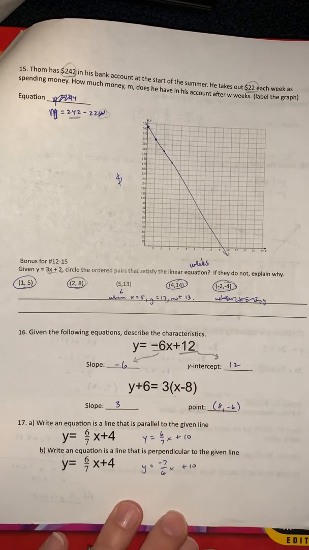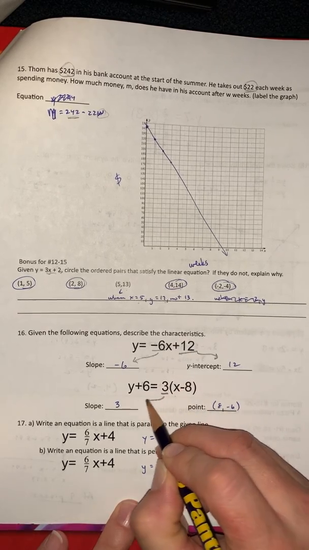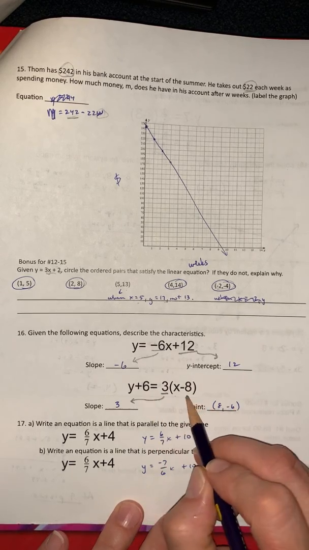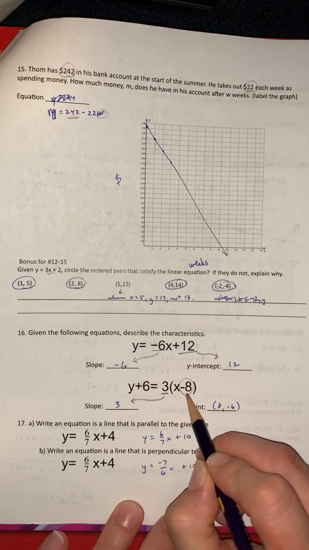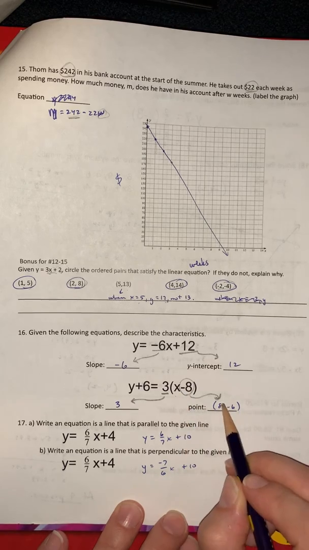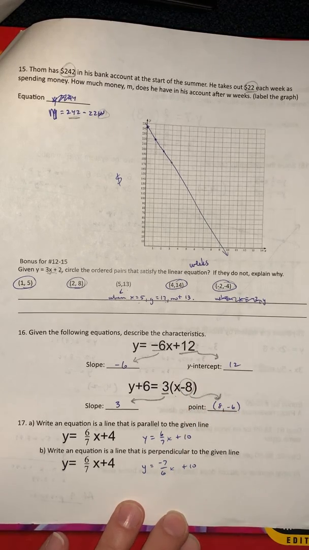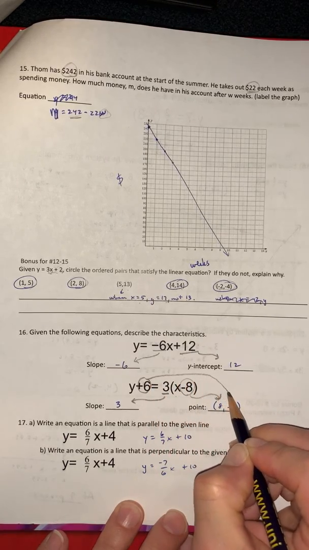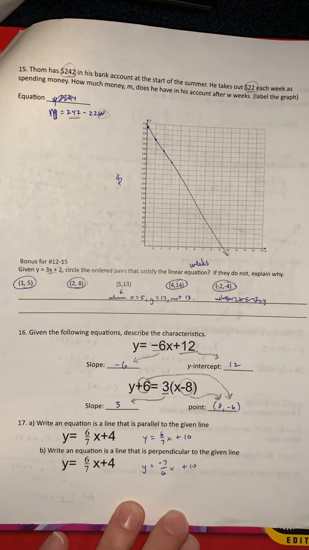In the case of point slope, the number in front of the x, not including the x, is my slope. And if you recall, our point slope is a secret formula. The negative 8 next to x indicates that the x value is the positive 8 in the ordered pair. Positive 6 next to the y indicates that we have to have a negative 6 in the ordered pair for the y. So we end up with an ordered pair 8, negative 6.